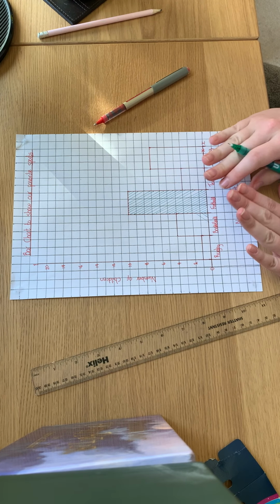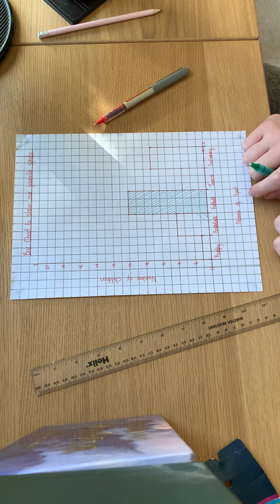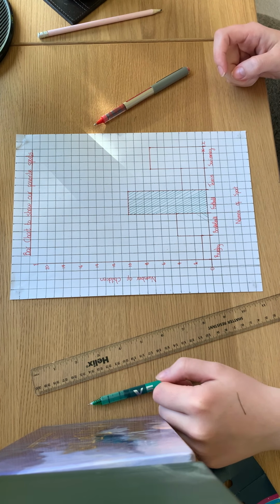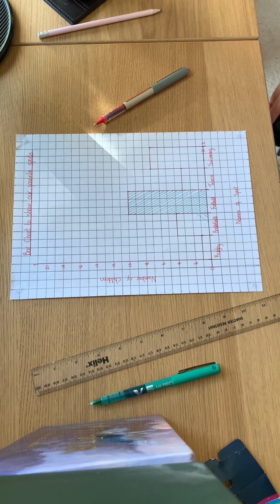But just remember, once you've completed this, there are some questions to answer on your worksheet. I hope you'll have a lovely day, and I hope that this was explained nice and clearly for you.